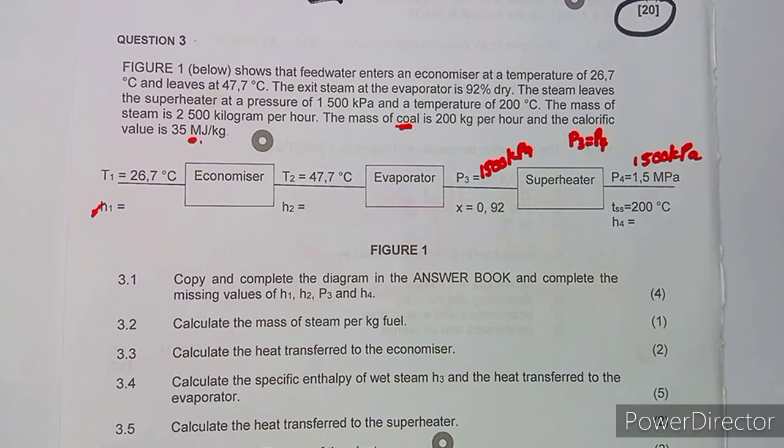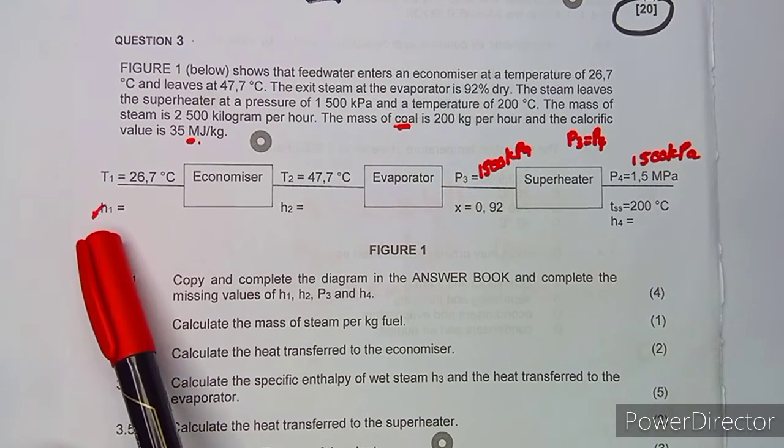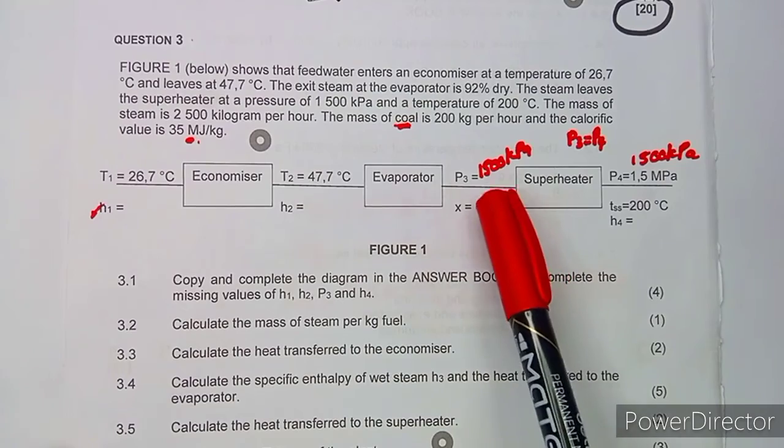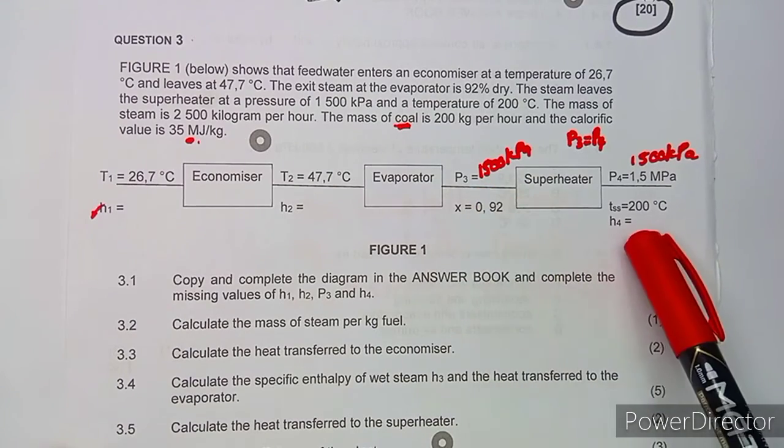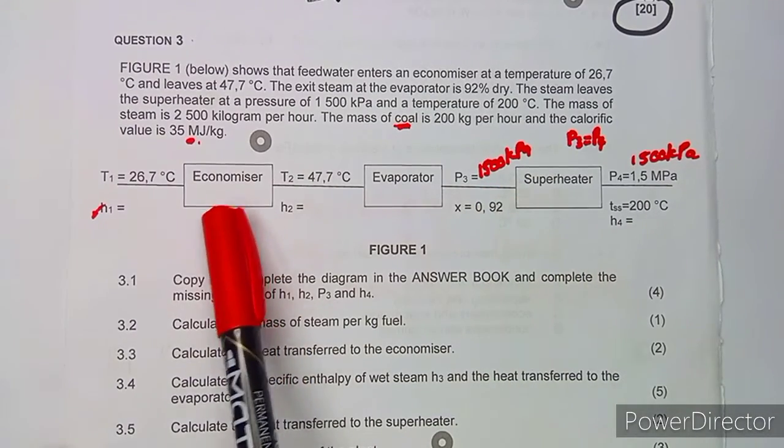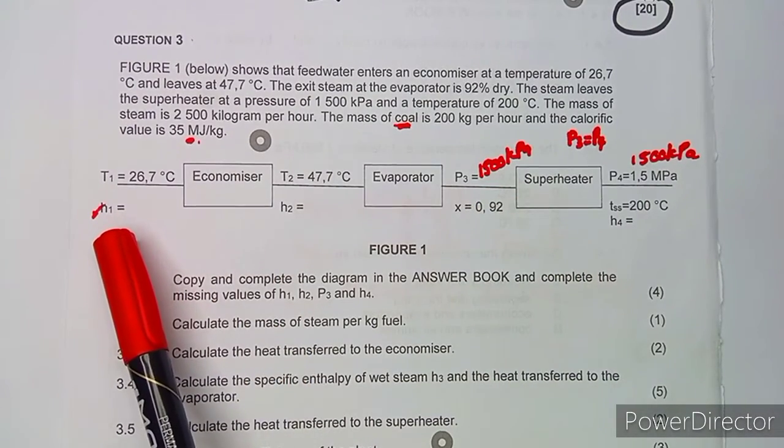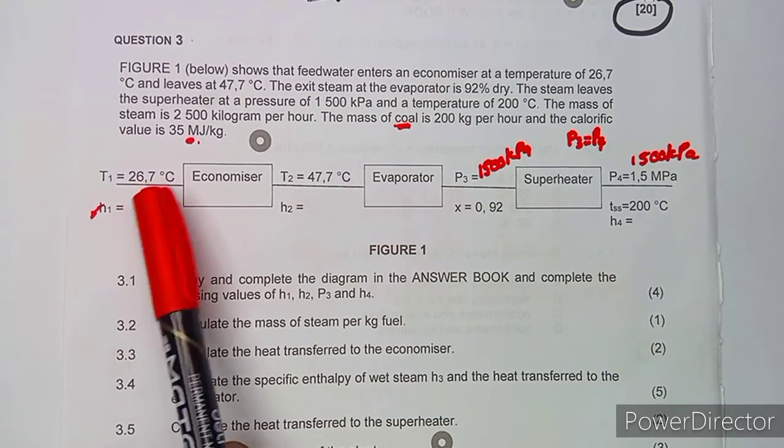So what are you supposed to complete? The missing values, definitely. These are the ones that you're supposed to complete. We are talking of H1, H2, P3, which we have already completed, and H4. So this is the economizer. So your H1, that is your enthalpy, that is your HF at what?